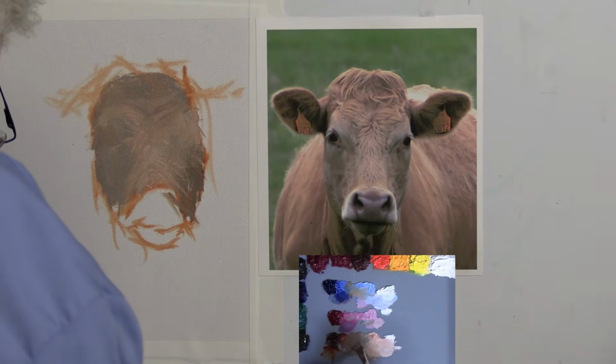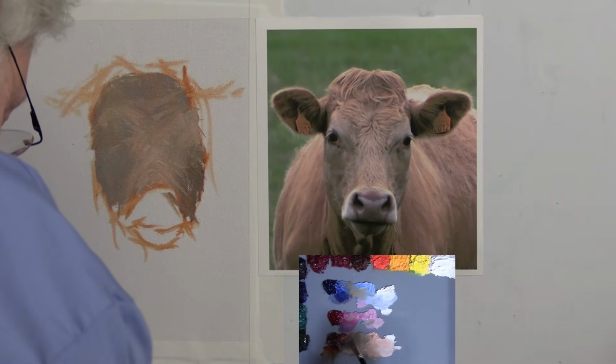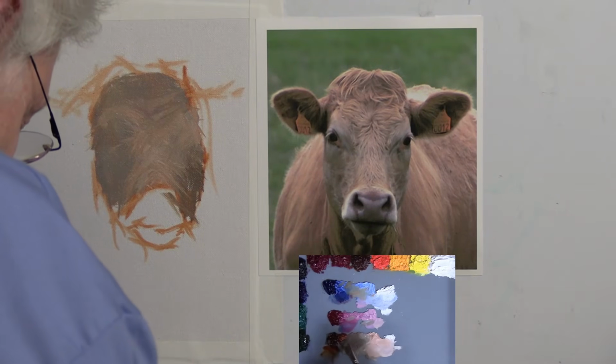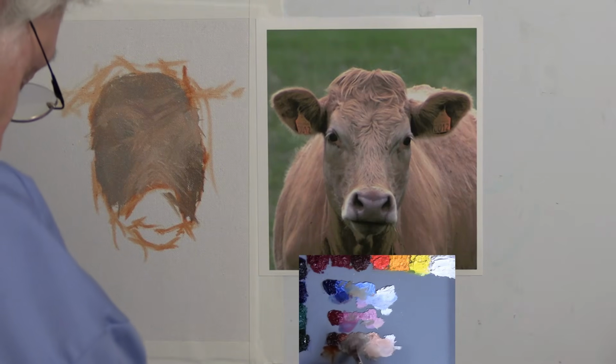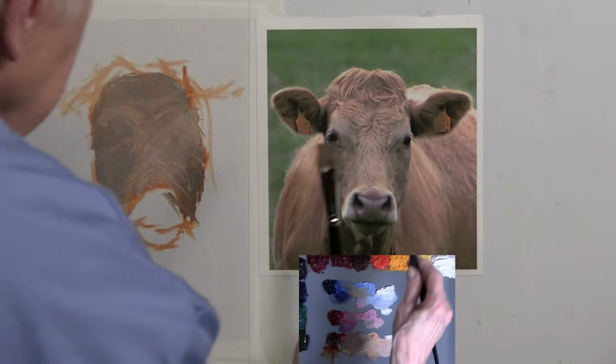A little bit bluer. A little bit bluer and a little bit darker. There we go. And get that set up there so I can vary that value. I'll put some of that red in it. Vary that value a little bit more. Let's see what we've got there.